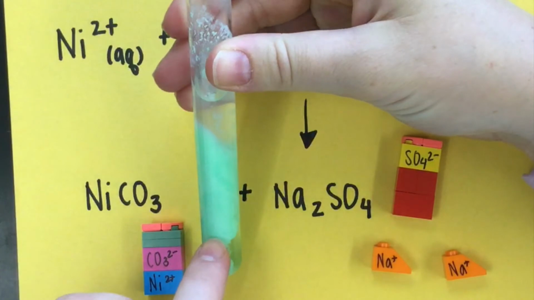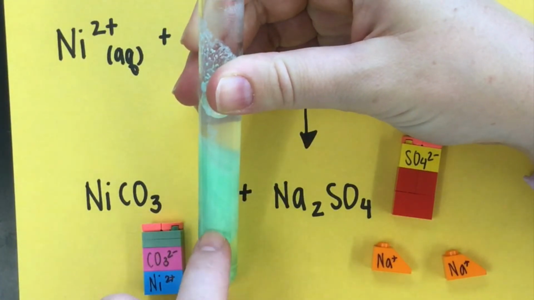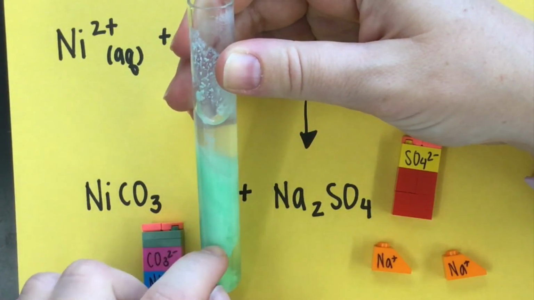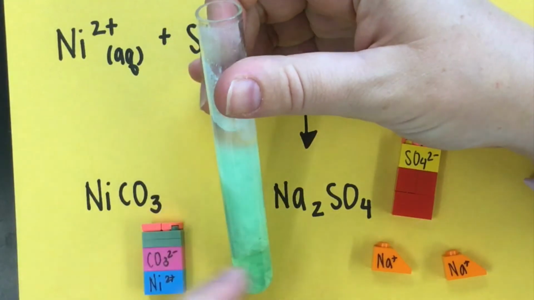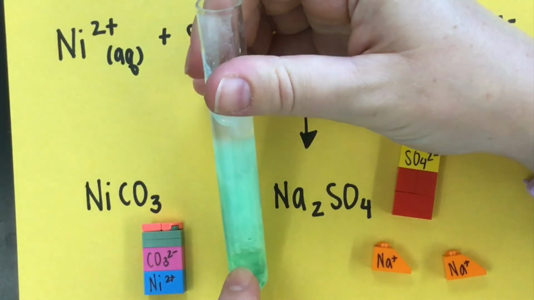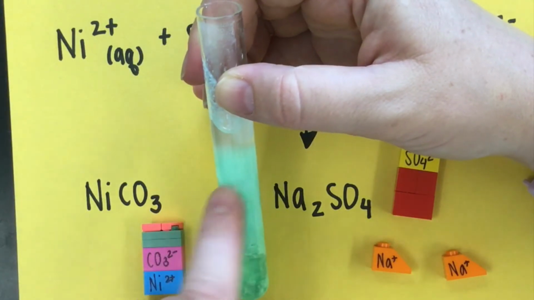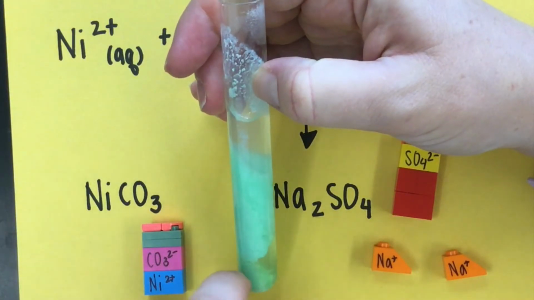And we can see that here. They're all together in a salt that we can see with our eyeballs. I could pour off this liquid and this would be a salt. It won't dissolve in water. If it did dissolve in water, it wouldn't look like this. It would be clear. It would be transparent. It would have color, but it would be transparent. This is not. You can see it.